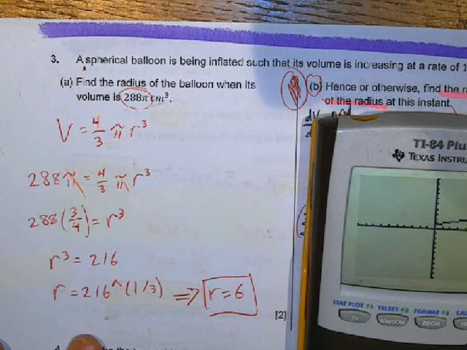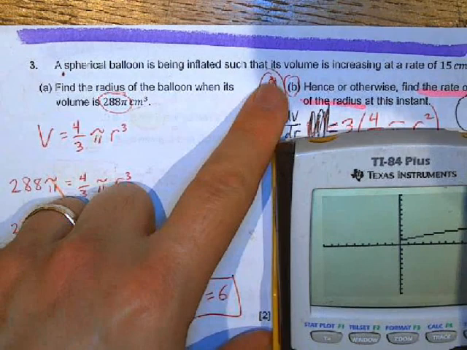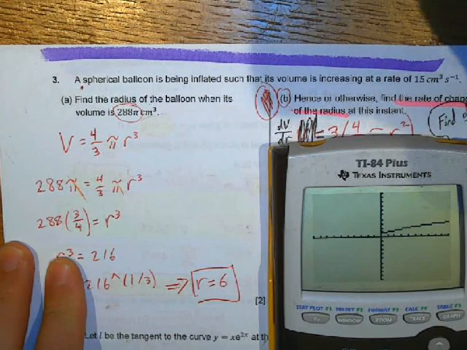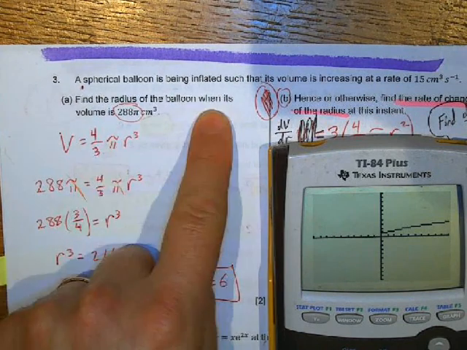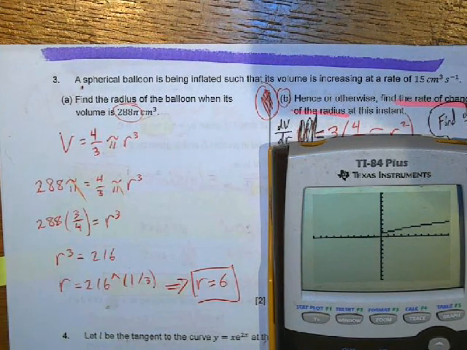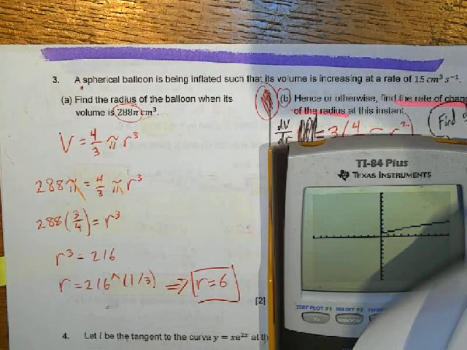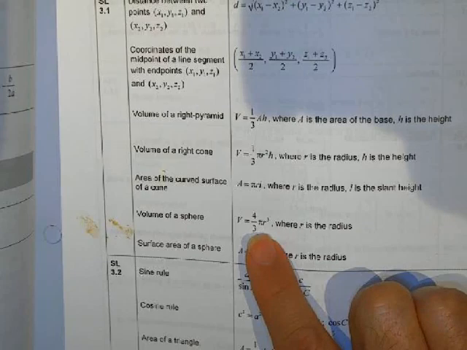A spherical balloon is being inflated such that the volume increases at a rate of 15 centimeters cubed per second. Find the radius of the balloon when the volume is 288 pi. The very first thing I'm going to do is get my formula packet and figure out the volume formula. The volume of a sphere is 4/3 pi r cubed, and I've written that down here.